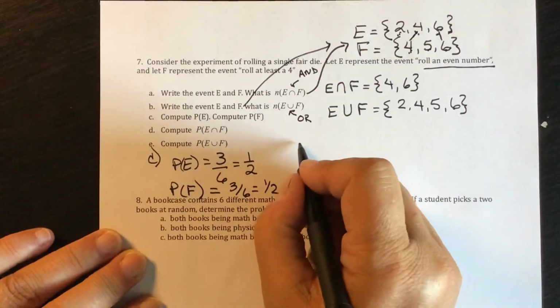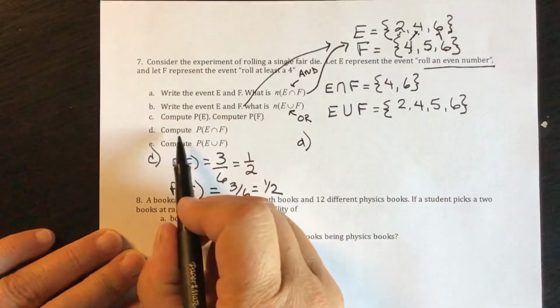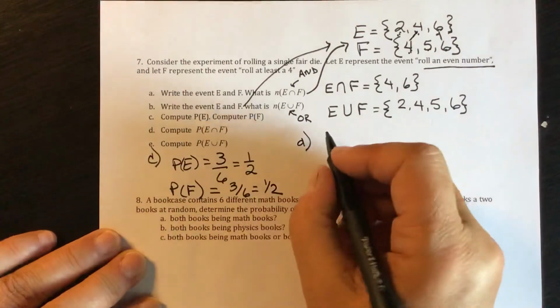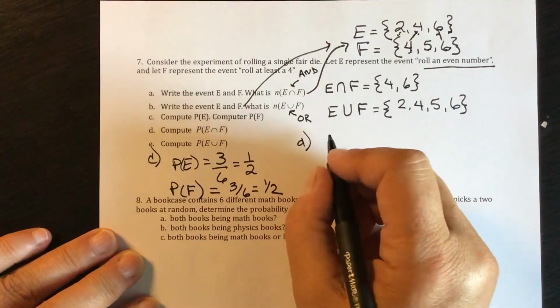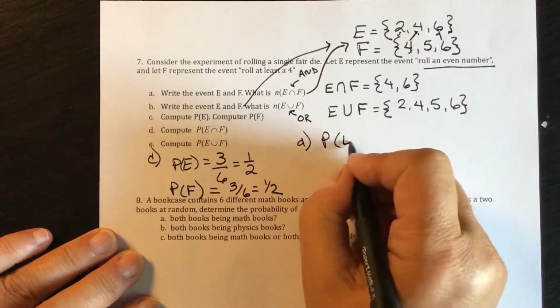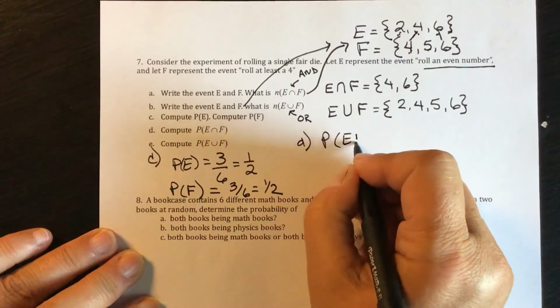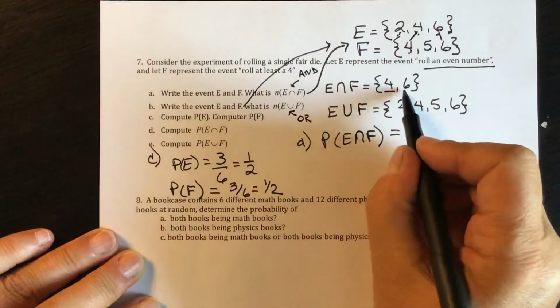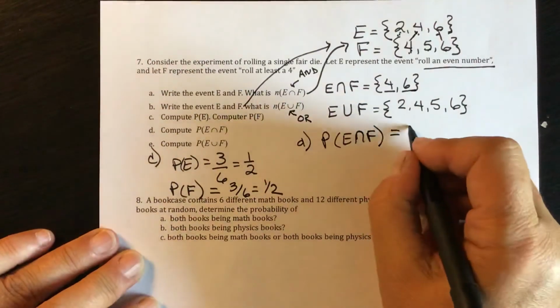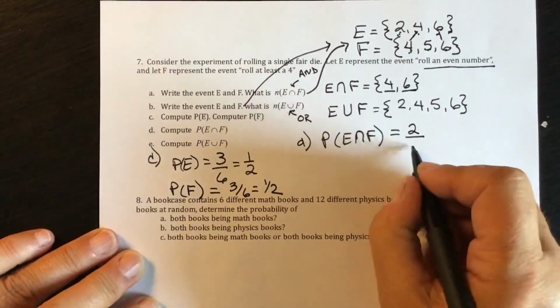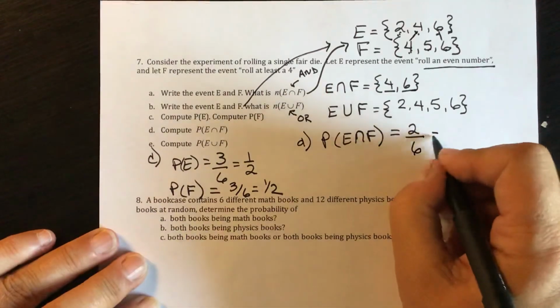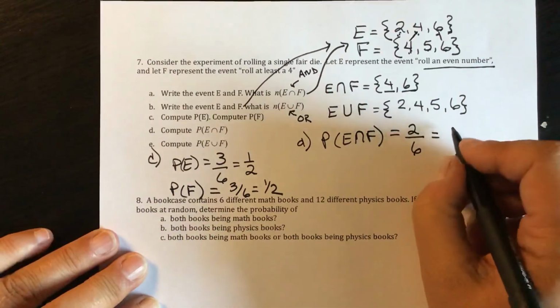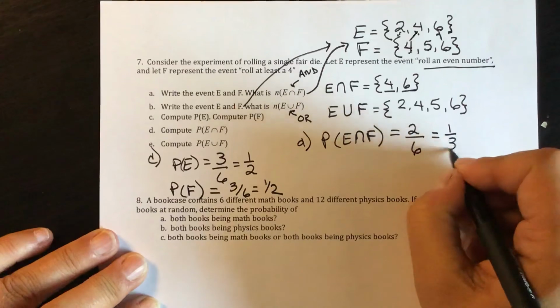So now on part D, I want the probability that I have E intersecting with F. Now if I count how many are in the set, there are 2 of them, and I still have a possibility of 6 different outcomes, so this is 1/3.